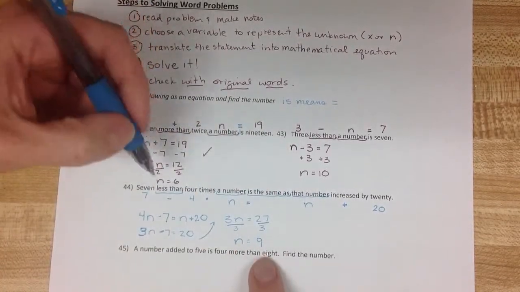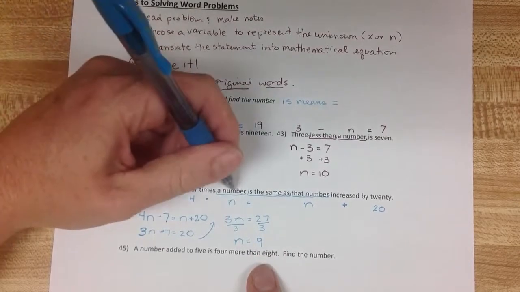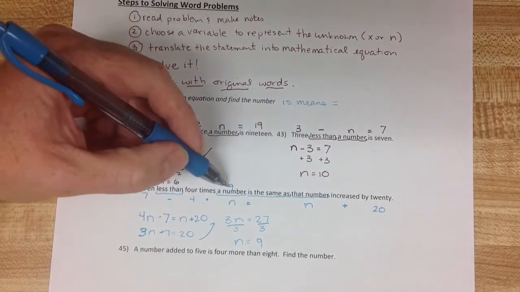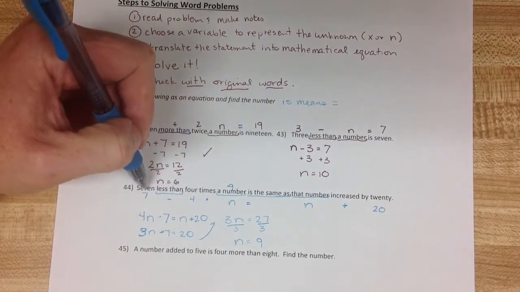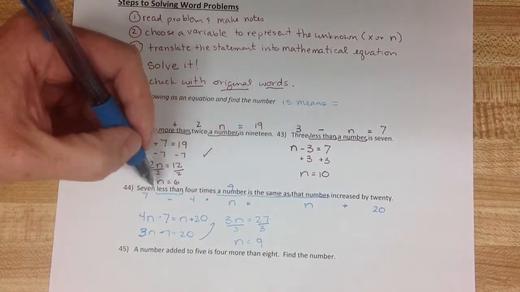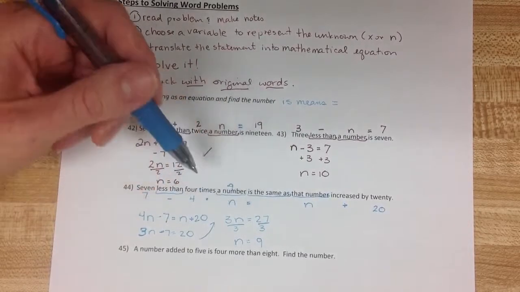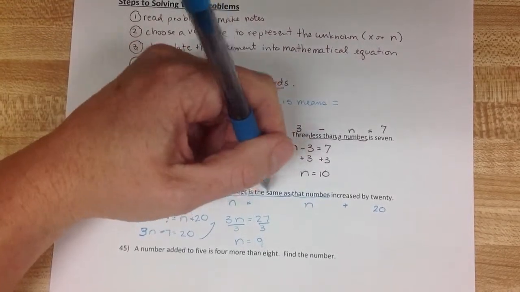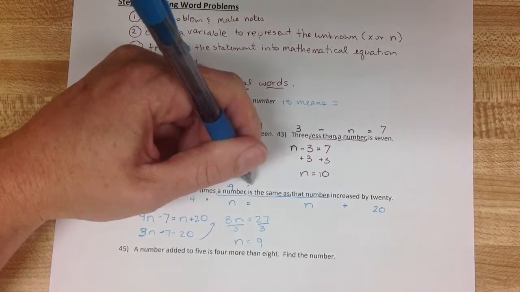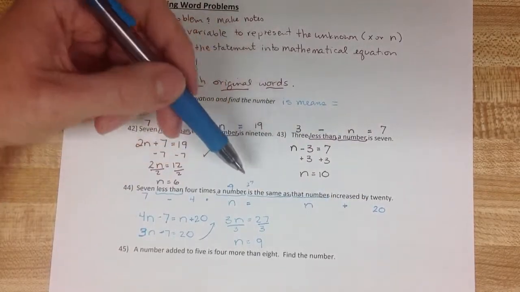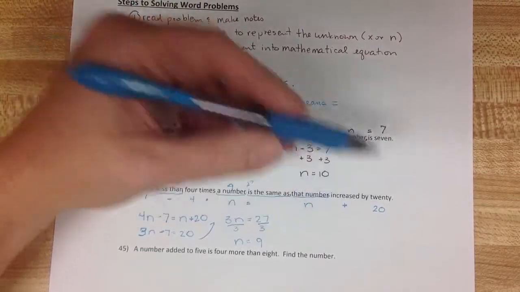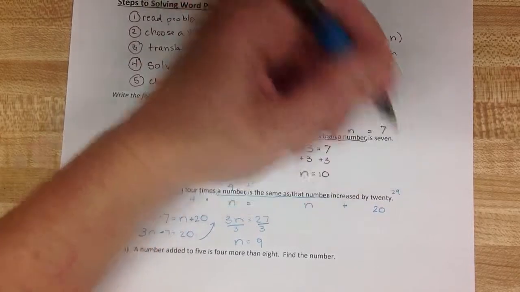So let's see if that's true. 7 less than 4 times 9. Well, what would 7 less than 4 times 9 be? 4 times 9 is 36. 7 less than that is 27. So 7 less than 4 times a number would give me 27. And I have to make sure that that 27 I got on this side is matched on the other side. So is that the same as the number 9 increased by 20, which is 29?